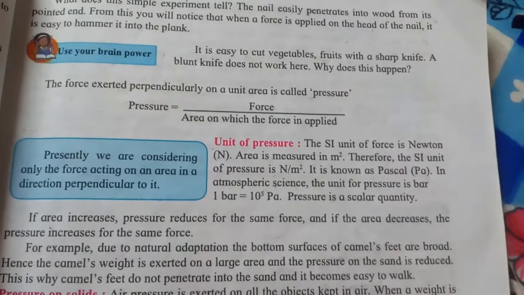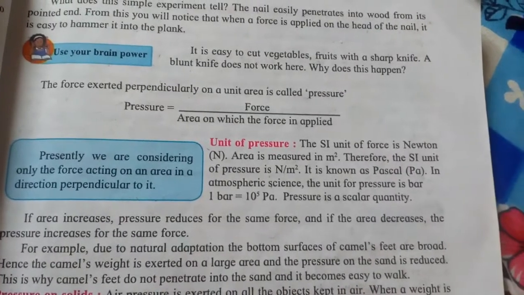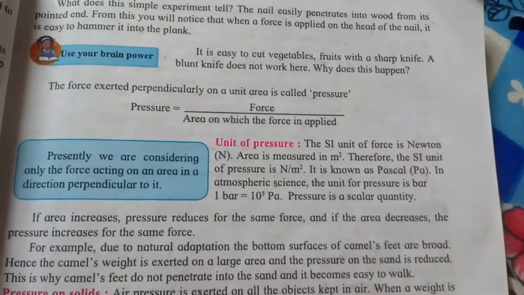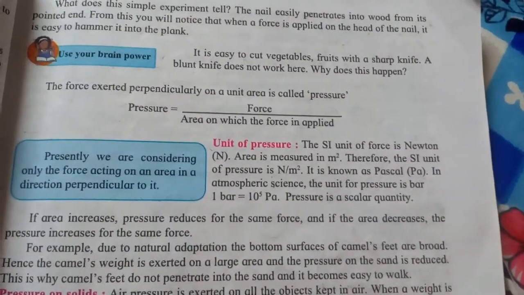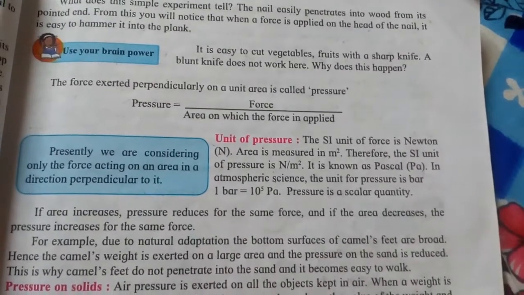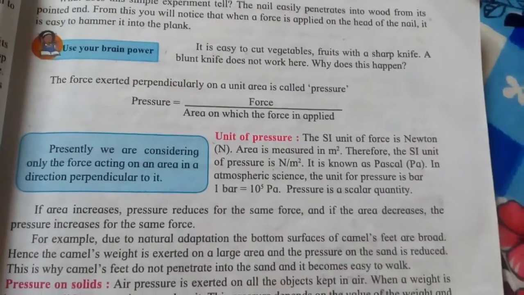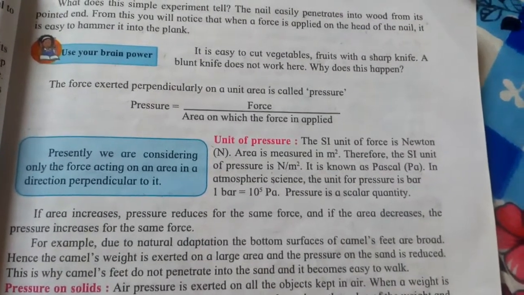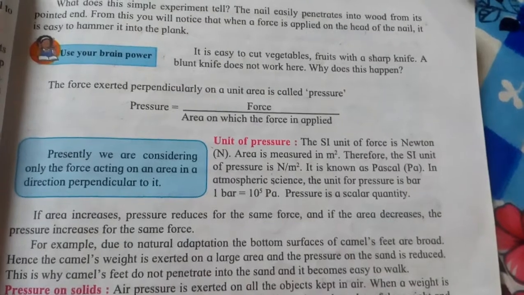So when the direction is not taken into consideration, we can say that pressure is a scalar quantity, and the quantities in which both the magnitude and direction are taken into consideration are vector quantities. So pressure is not a vector quantity, it is a scalar quantity, because the direction in which the pressure is applied is not considered.